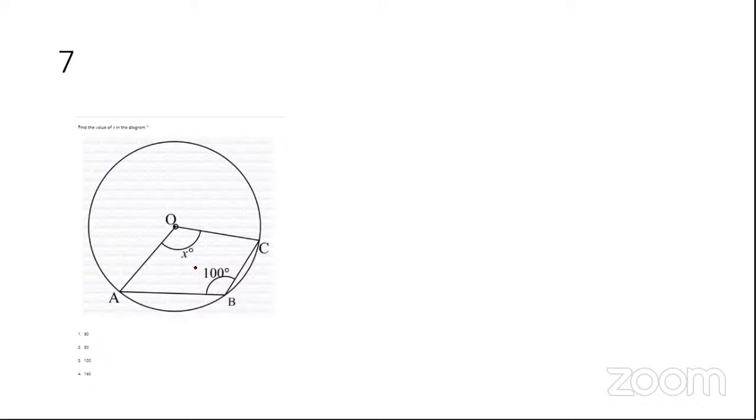Now, if you look at this one carefully, you see that this is the center. So anytime we have a center, we should be thinking in the line of angle in a semicircle or angle at the center is twice the circumference. In this case, you can see that it's not a semicircle because there's no diameter there.